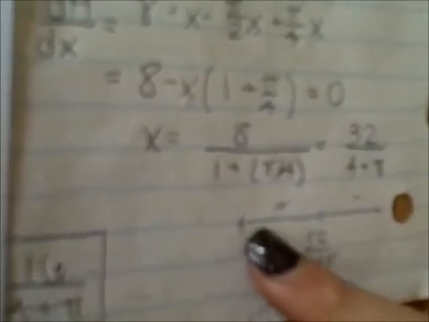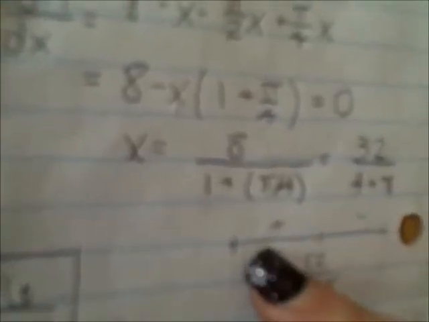We first get that x equals 8 over 1 plus pi over 4, and we simplify that to equal 32 over 4 plus pi. And we just wanted to make sure that this is in fact a maximum, so we created a number line and we plugged this in for the derivative and found that it was positive and then negative, which will give us our maximum.